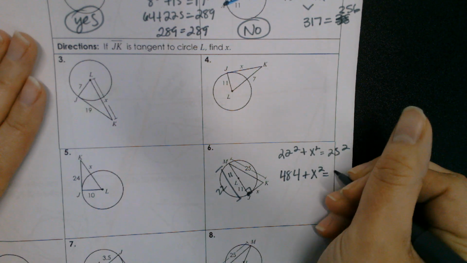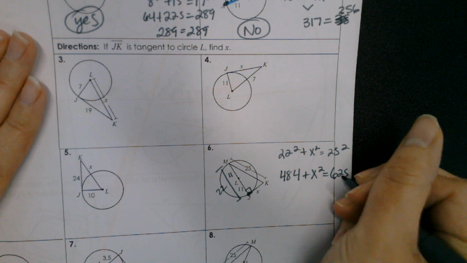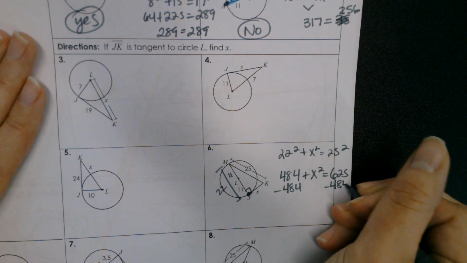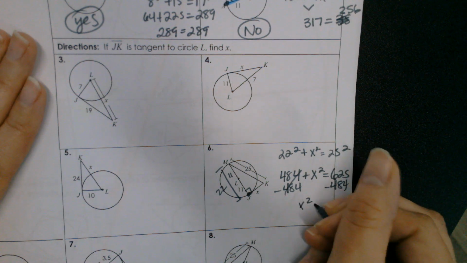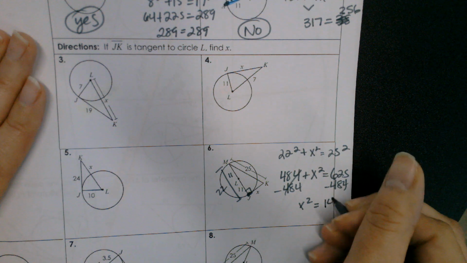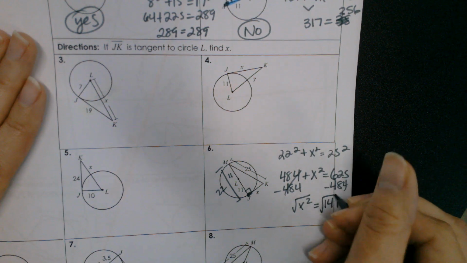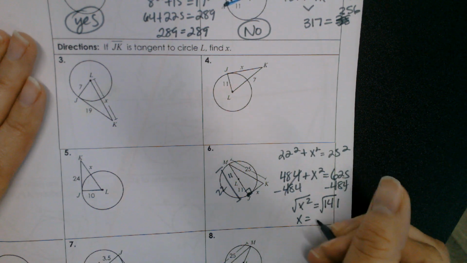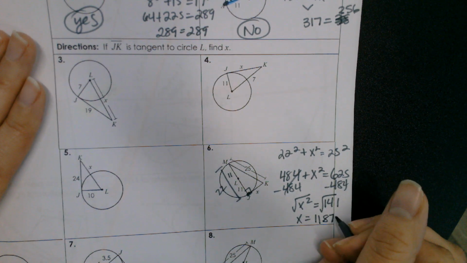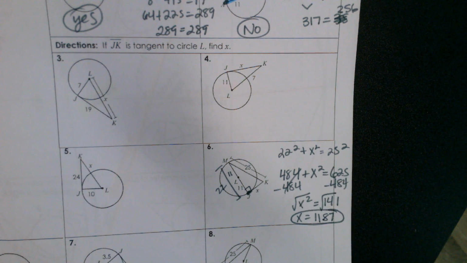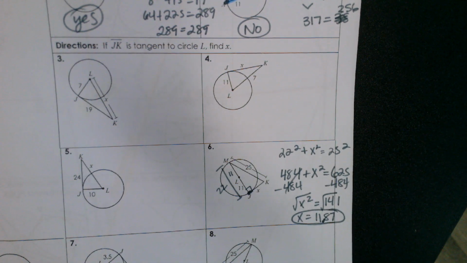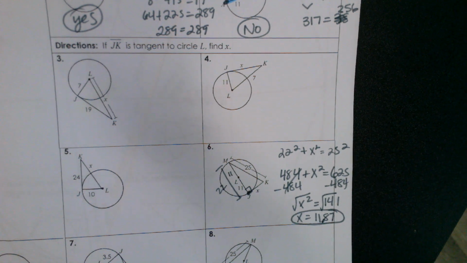And then 25 squared is 625. Okay. Help me out again when I subtract. What do we get? 141. So that's just under 12 squared, right? Okay, so it's 11 point something. 8, 7, or 9. I didn't tell you what to round to, so I'm not the boss of you. You can round to whatever you want.